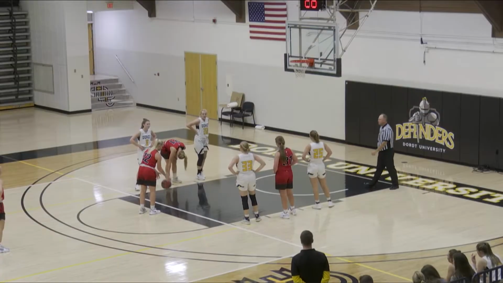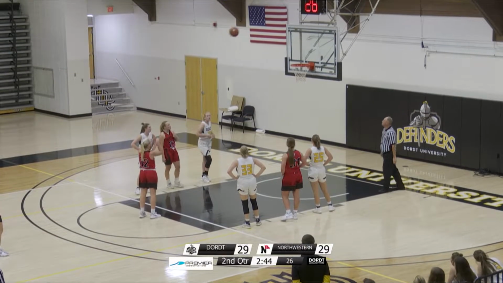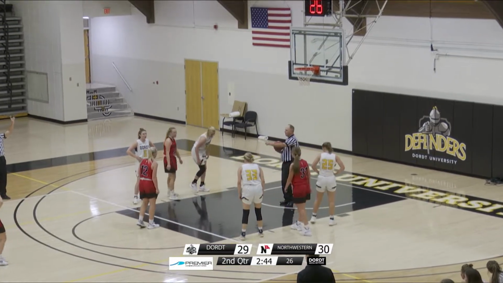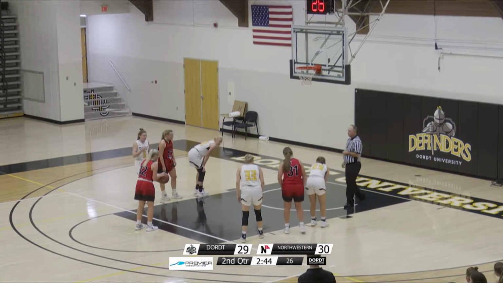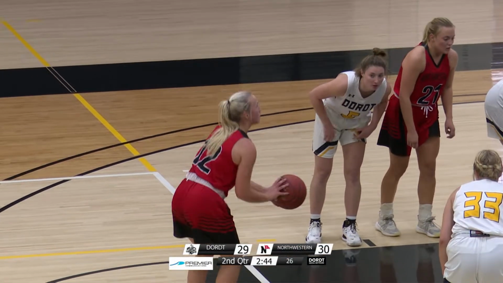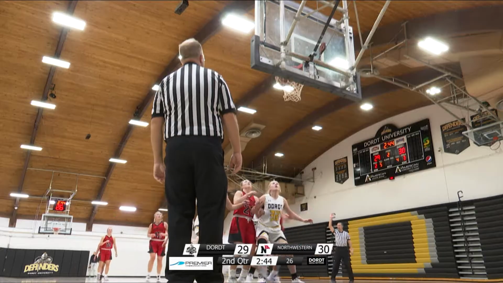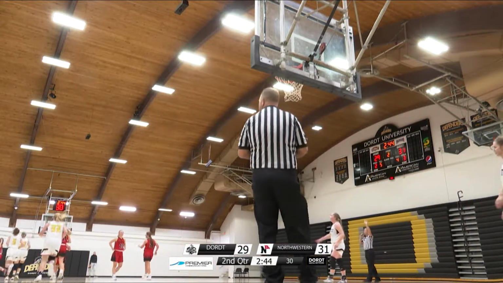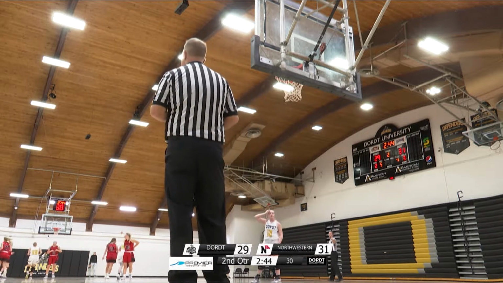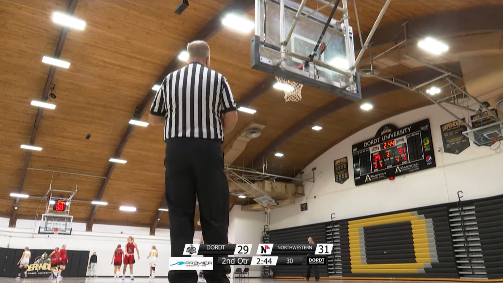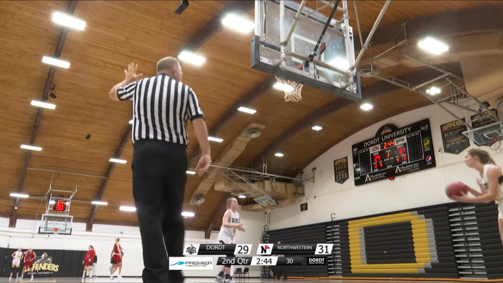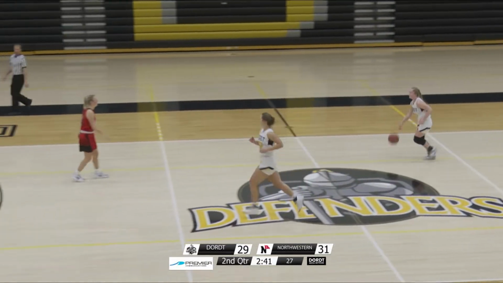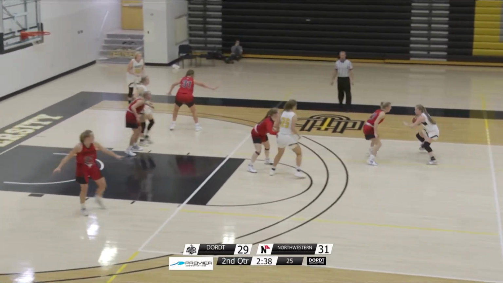Anderson has been really aggressive for the Raiders. First free throw is good from Stays. And rattles home the second. Emma Hansen checks back in for the Raiders. Drost brings it up.